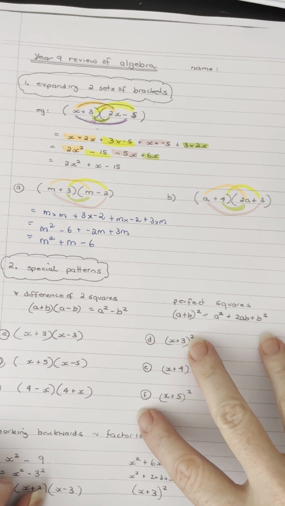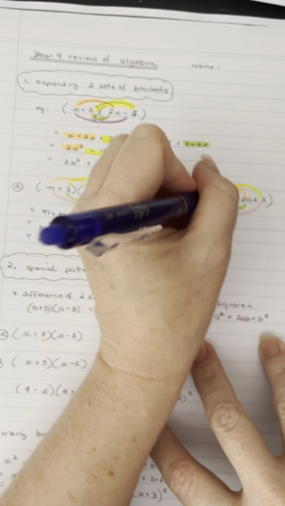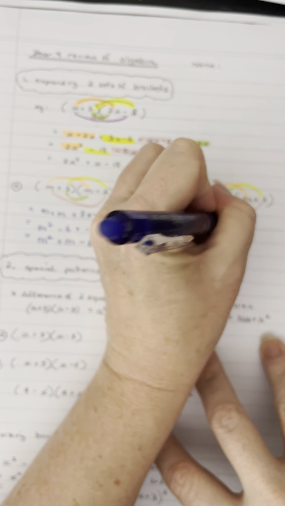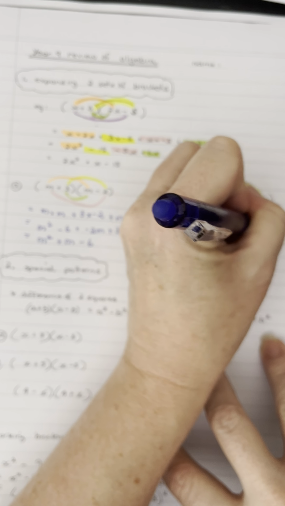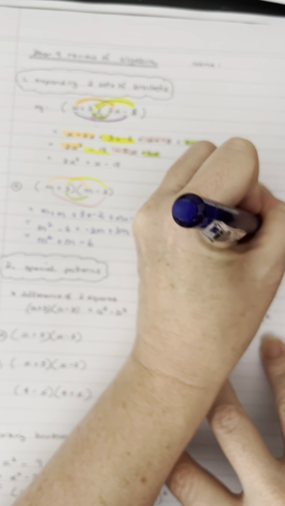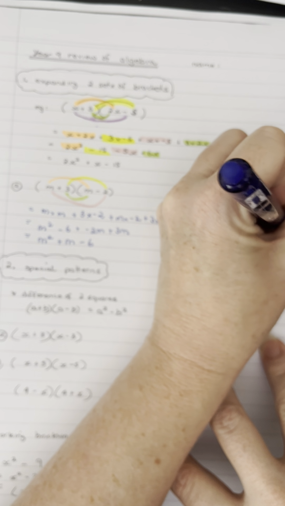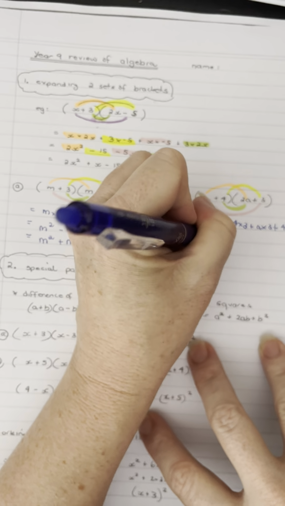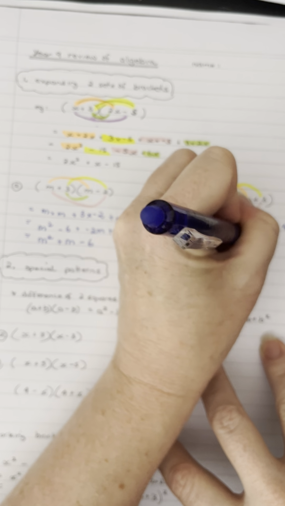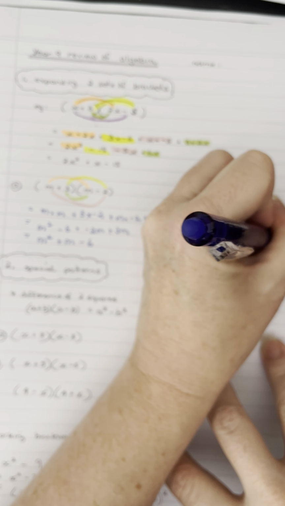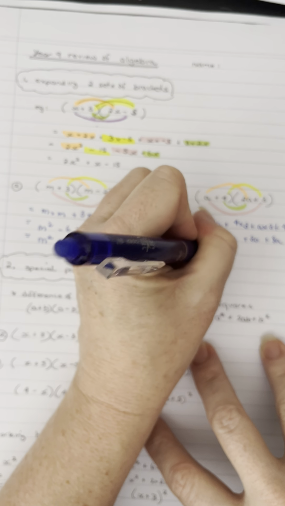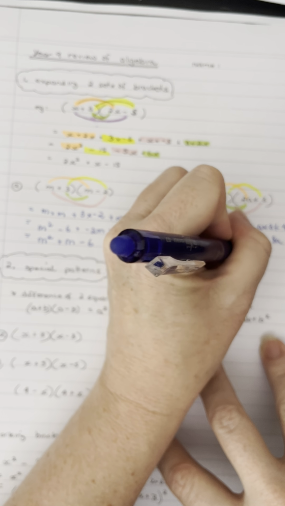Then this one over here, I'm going to have a times 2a plus 4 times 3 plus a times 3 plus 4 times 2a. So that's going to give me 2a squared plus 12 plus 3a plus 8a. So I get 2a squared plus 11a plus 12.